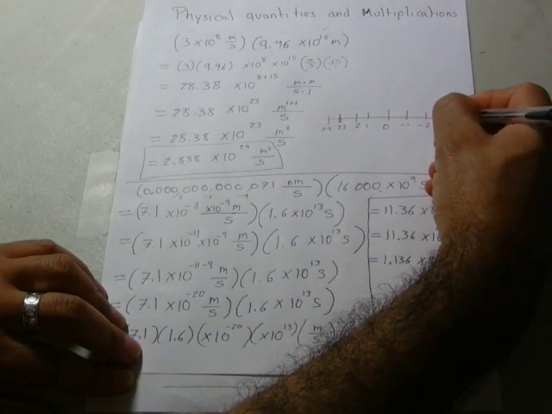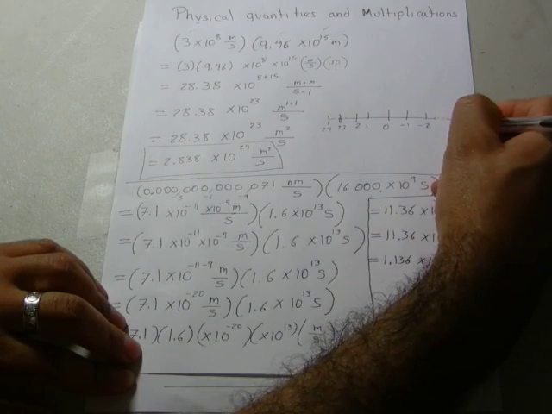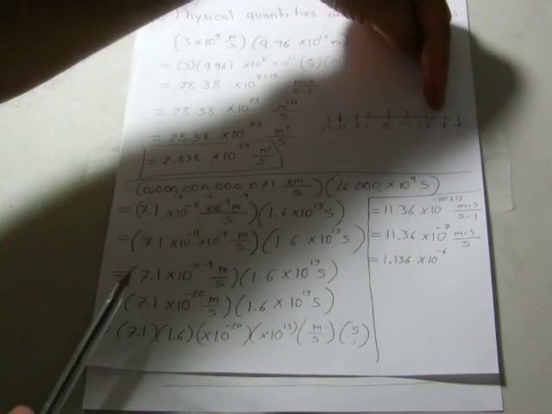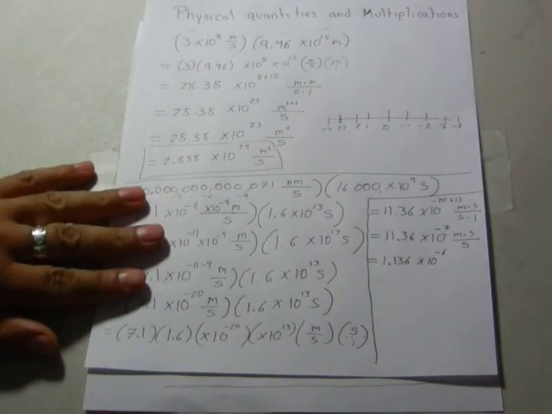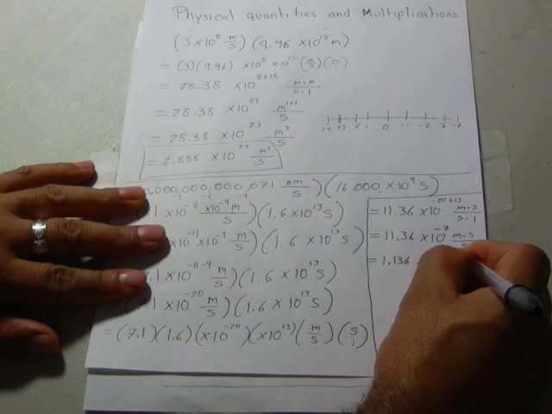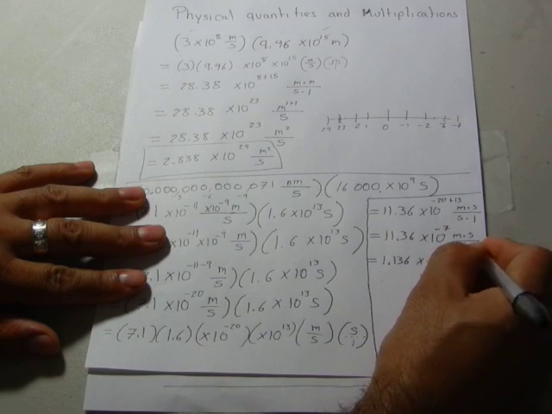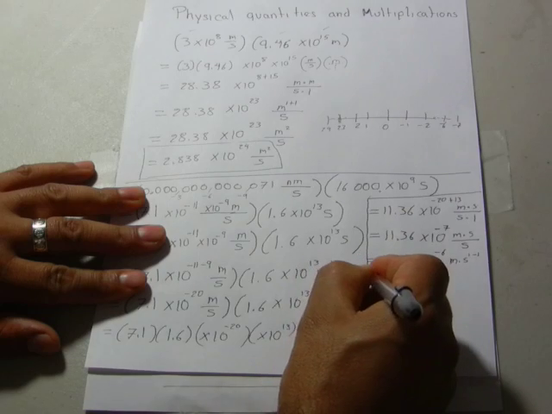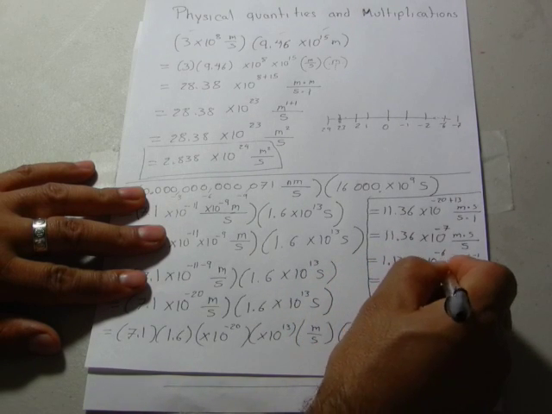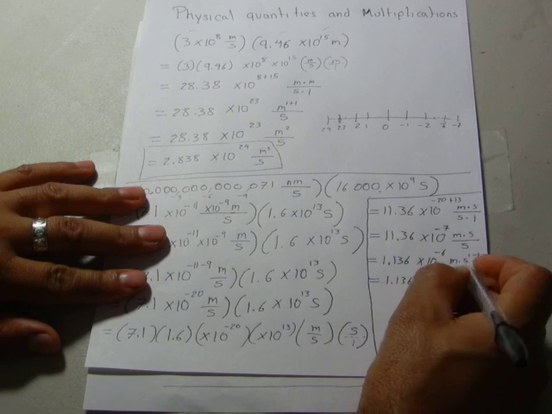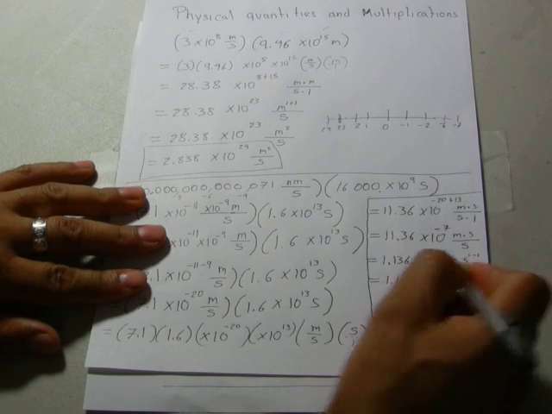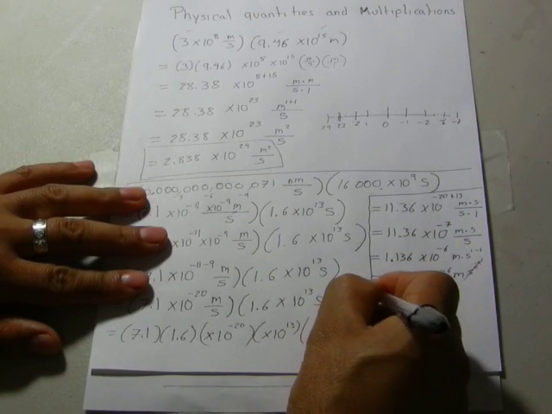I am at minus 7, so minus 6 is going to be moving to the left, and I have meters times seconds, 1 minus 1. 1.136 times 10 to the minus 6 meters seconds to the 0. Any number to the 0 is 1, so it's not necessary to write it.